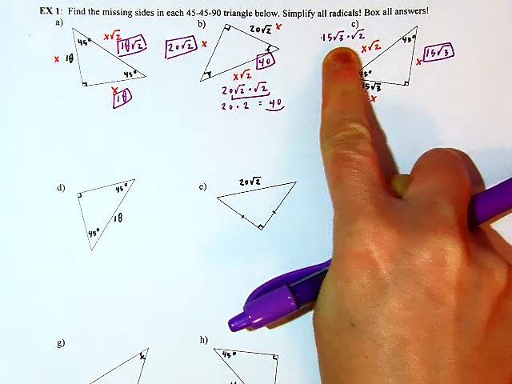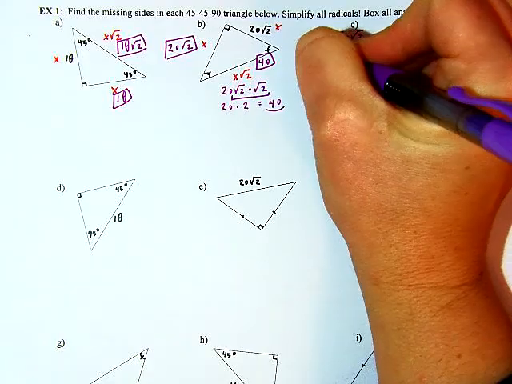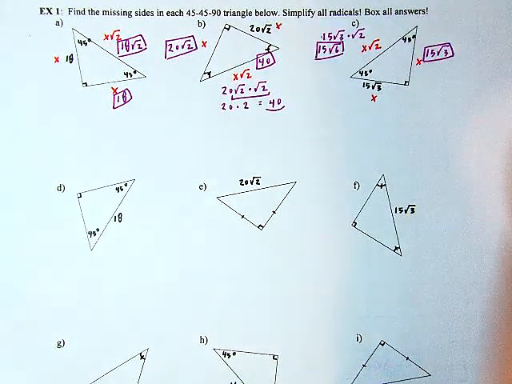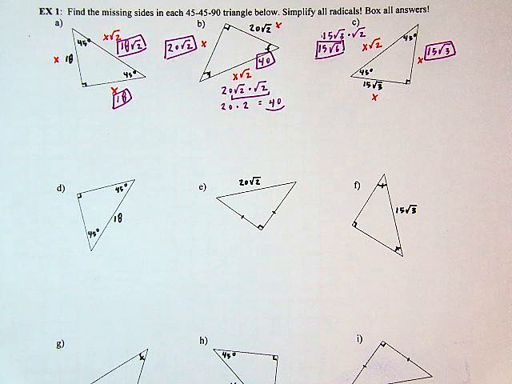The 3 and the 2 combine underneath the radical and become 15 root 6. All right, so all of those were going from leg to hypotenuse. The two legs are the same, and the hypotenuse is a leg times the square root of 2. That's true for any isosceles right triangle, any 45-45-90 triangle.